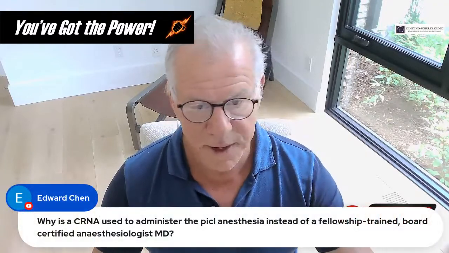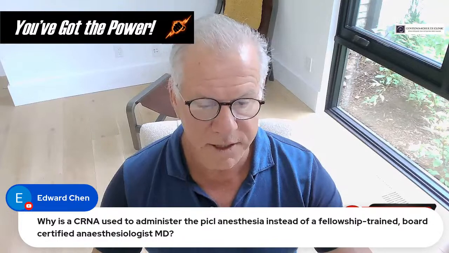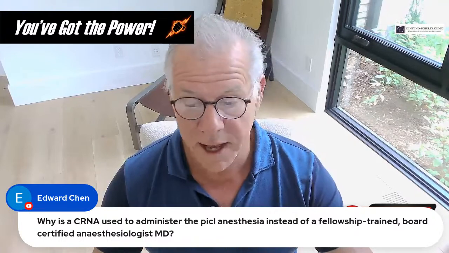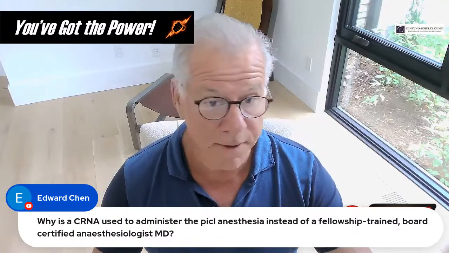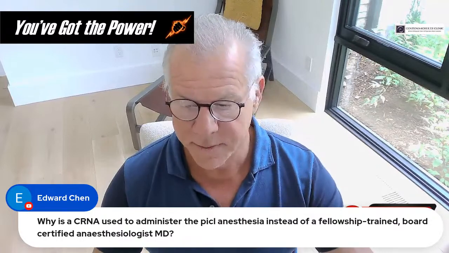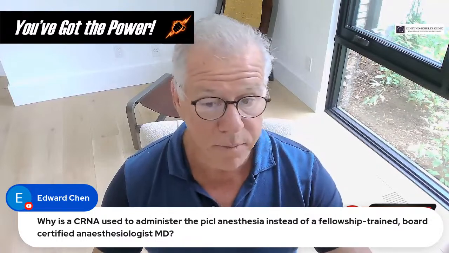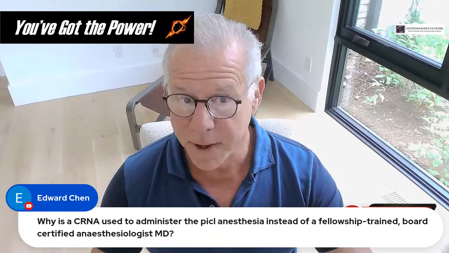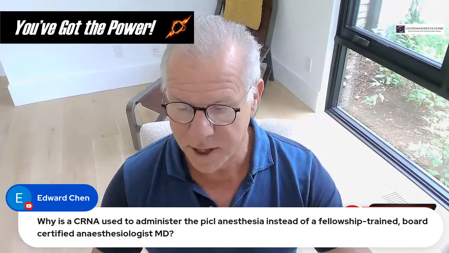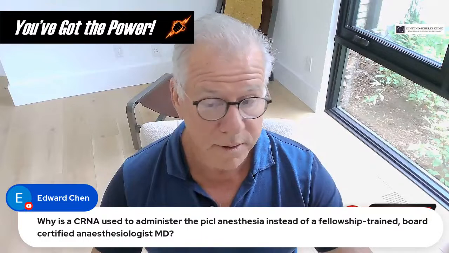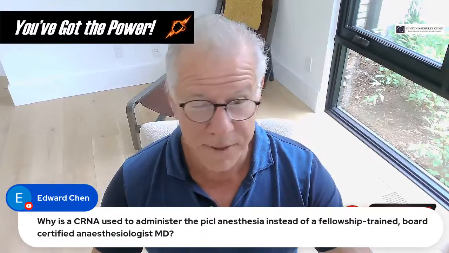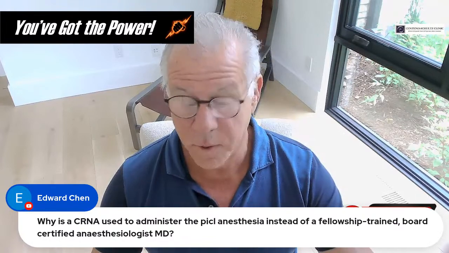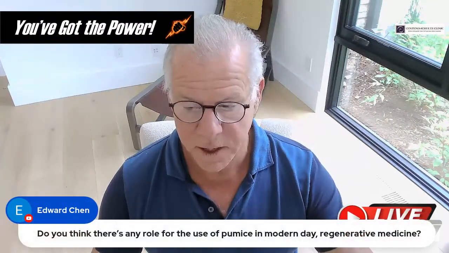Why is CRNA used to administer the PICL instead of a fellowship trained board certified anesthesiologist MD? We could do that too. Realize that I'm a physician and the CRNAs have been trained how to do this, but we could use a fellowship trained board certified anesthesiologist as well. I don't know if they do any better job, but that's possible. It just would cost a lot more money. So probably add about 4,000 or 5,000 onto the cost of a PICL. But if you want that, that can certainly be done for sure.